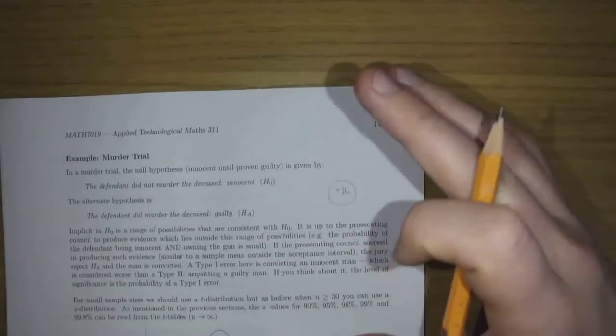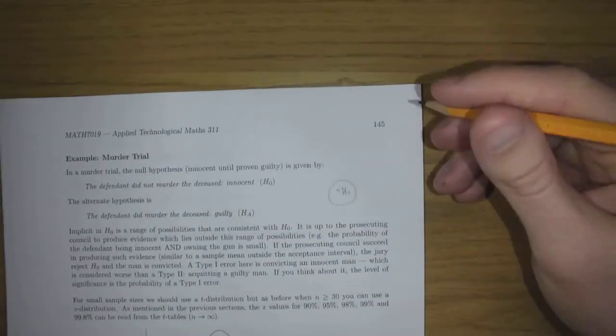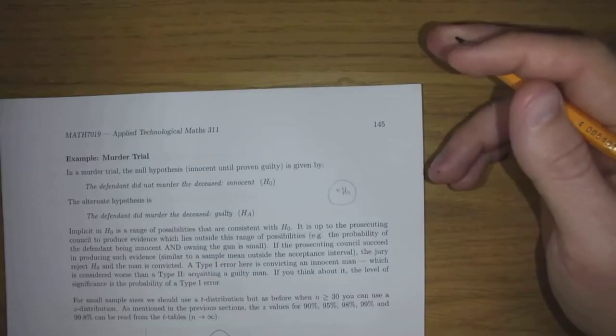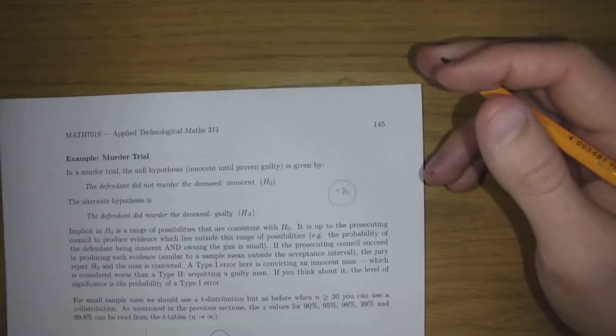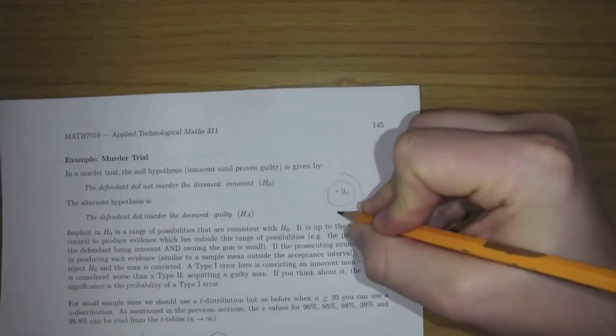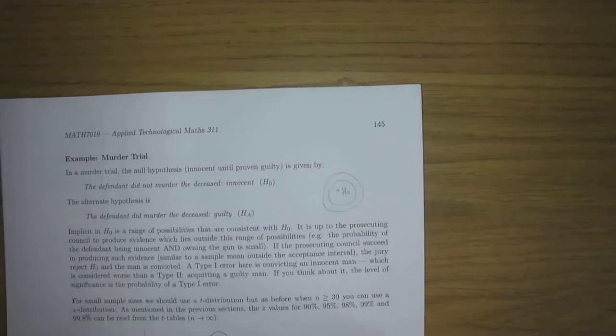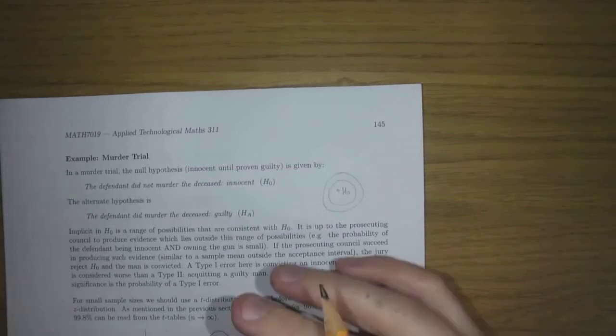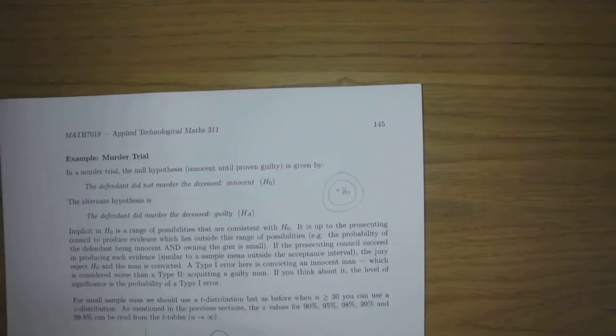So there's no issue. If that's all they have, someone's not going to go down for murder. Maybe the next region would be they own the gun and they were seen at the scene of the crime or in the vicinity. Now again, that's consistent with innocence. That's probably what they call circumstantial evidence. It's not really like there's no motive necessarily or anything like that.